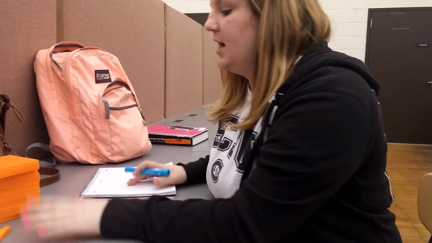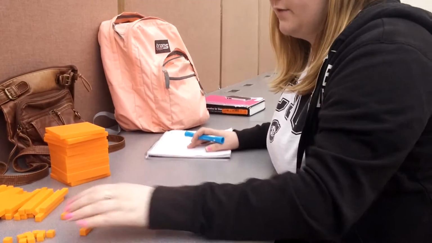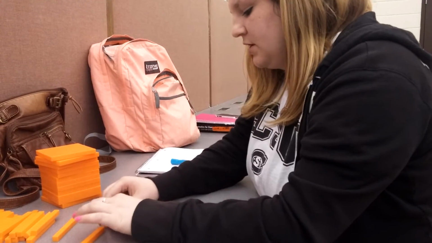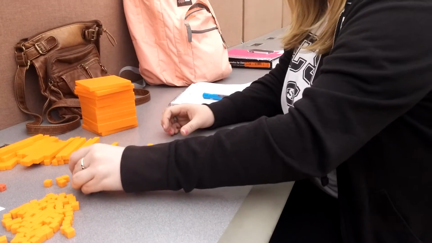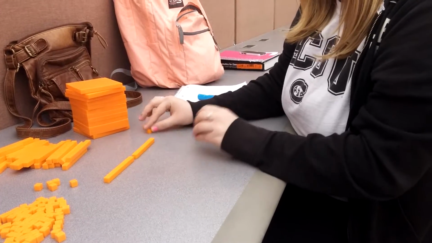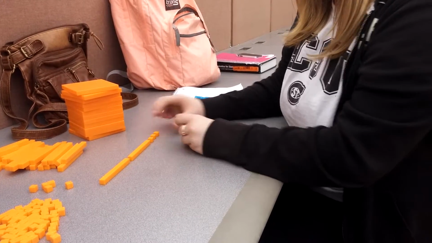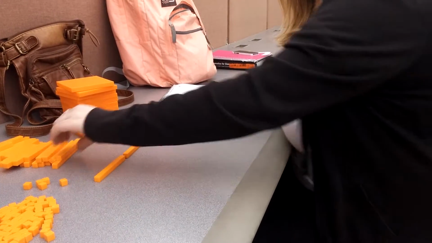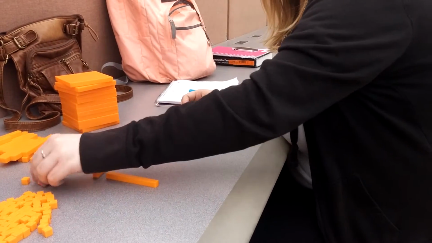Today we're going to learn how to multiply multi-digit numbers. And first off, we're going to start with our base 10 blocks, and we're going to use the problem of 25 times 12. So we're going to bring out two longs. This is your 20, and then here's 5, and we're going to do times 12.